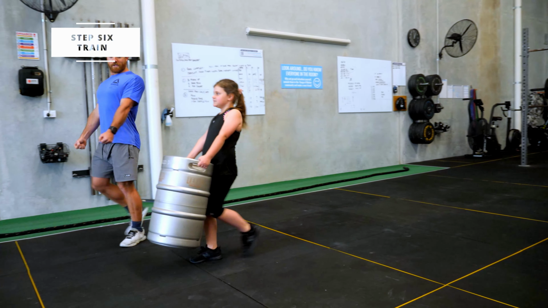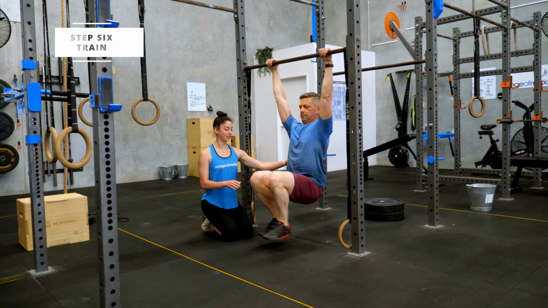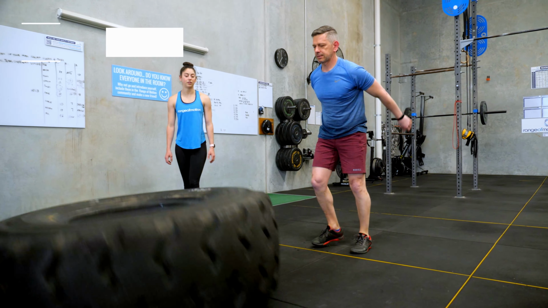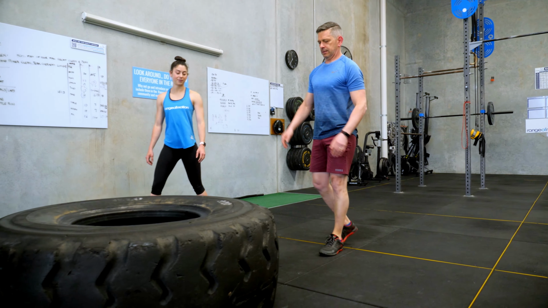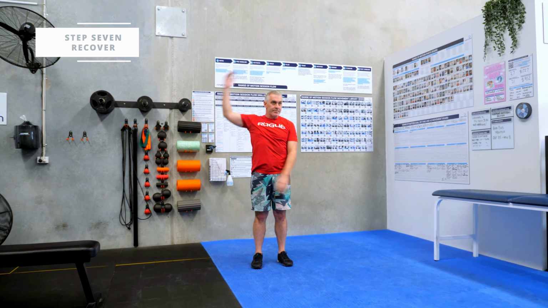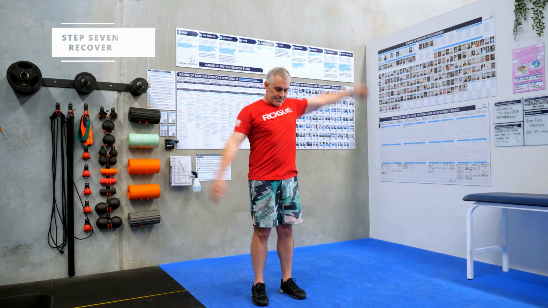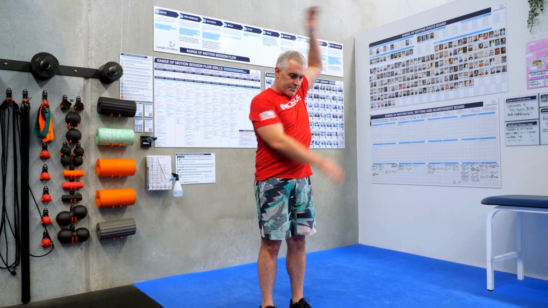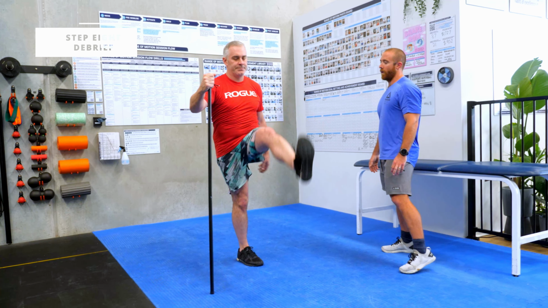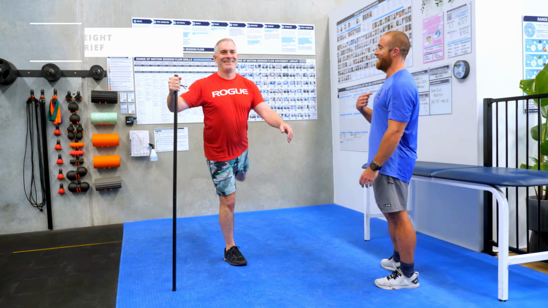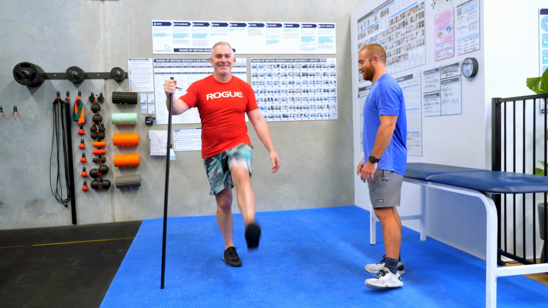As soon as you've finished your training, your recovery starts straight away. And the harder the session, the more important you get this started immediately. So step 7 is recover, and this is super simple because you just spend a couple of minutes repeating the dynamic movements you did in step 1, which of course was move. If you're doing a session with your personal coach, this is also a great time to do step 8, which is the debrief, where you can talk about any key takeaways from the session itself.